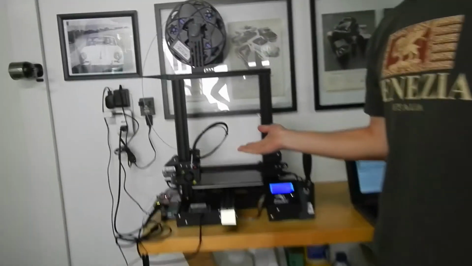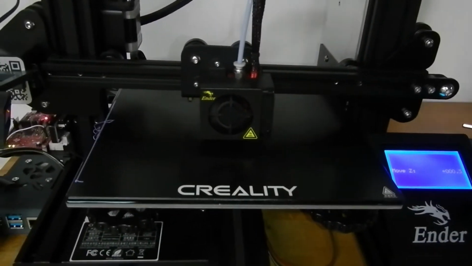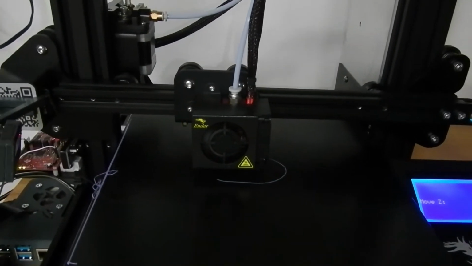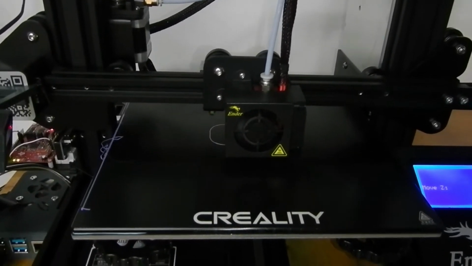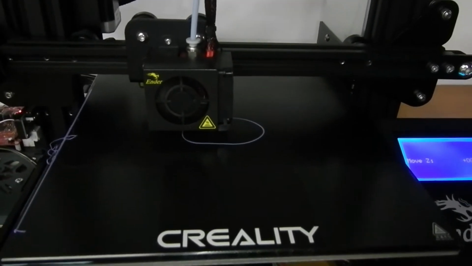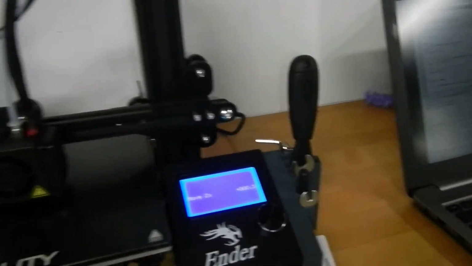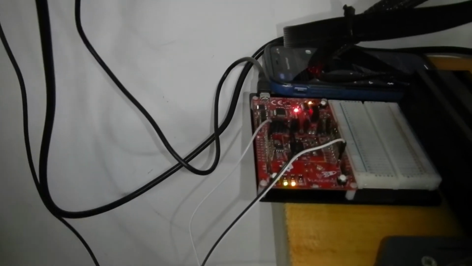Okay, so now I'm going to showcase the auto abort feature. So here we can see the printer is printing, and in a normal situation it should just continue printing normally without any errors. However, sometimes 3D printers can catch fire, and so I've created an auto abort system if the temperature reaches too high. So normally it will auto abort once the temperature reaches 160 degrees, but for this demo I'll just abort it once the temperature reaches 40 degrees. So I'll simply start it by restarting my microcontroller, the CC3200.